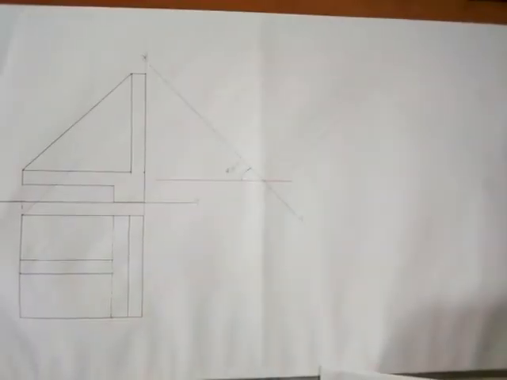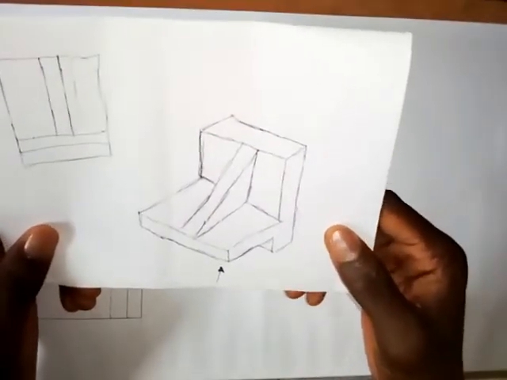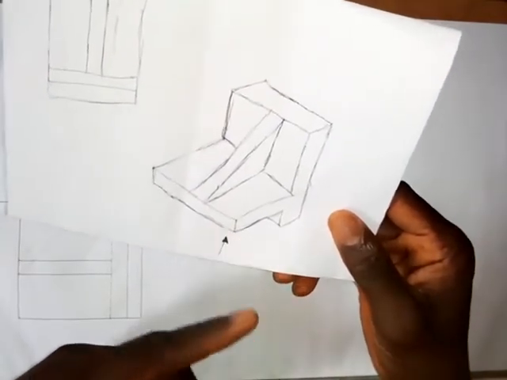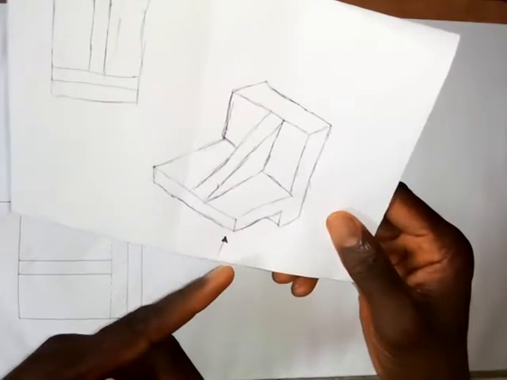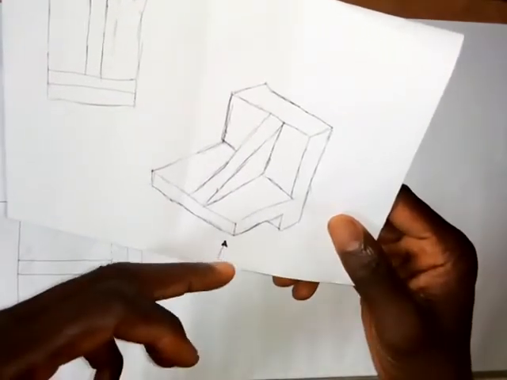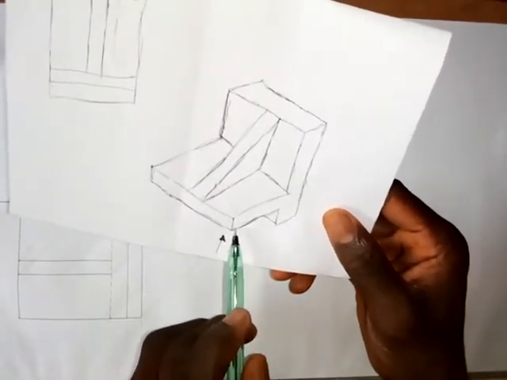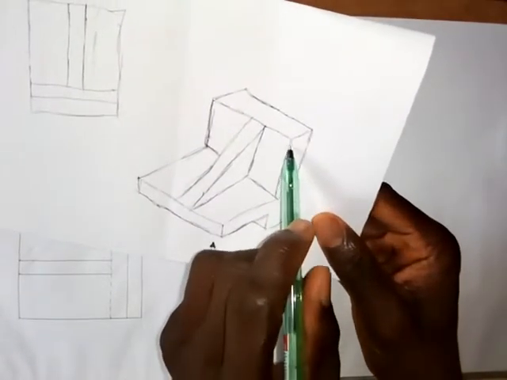Alright, the next thing that we need to do is to produce the auxiliary elevation. Remember that I said you should try as much as possible to produce the isometric view of the object. This is the isometric view as I have shown you before. Now this object is being looked at in the direction of this arrow. So when I'm looking at this object in the direction of this arrow, I will see the whole of this shape here.